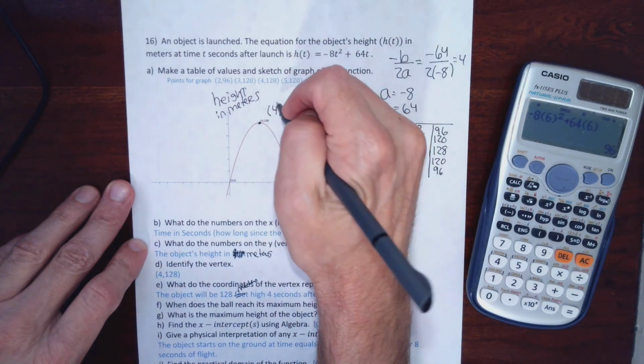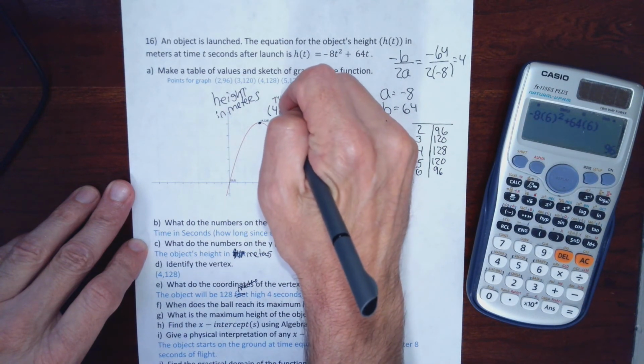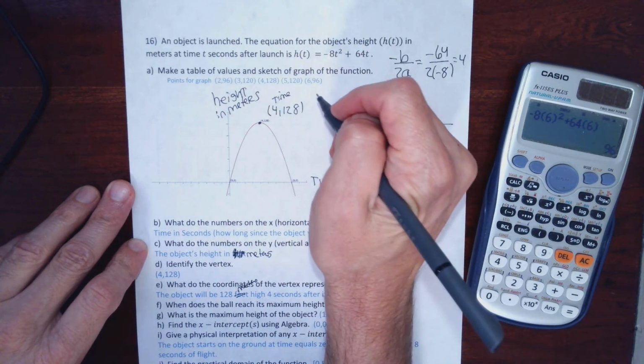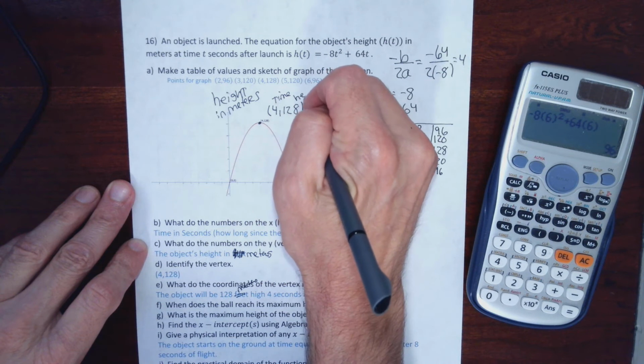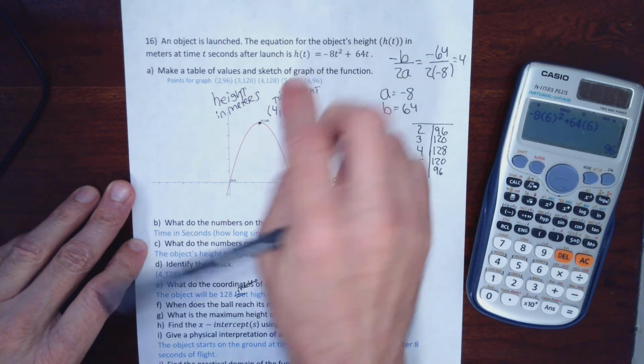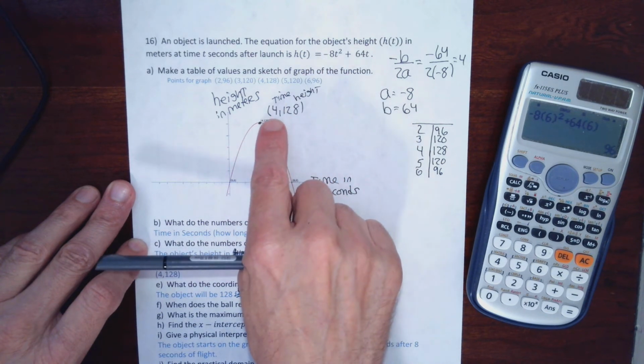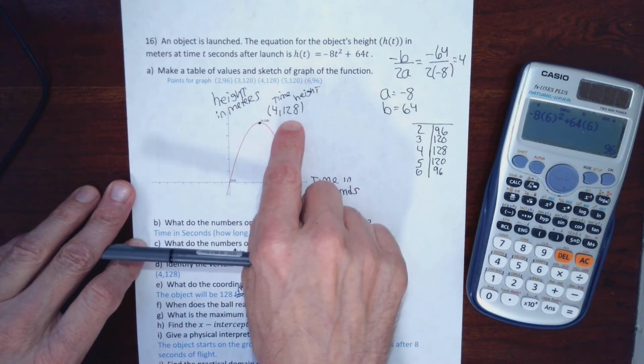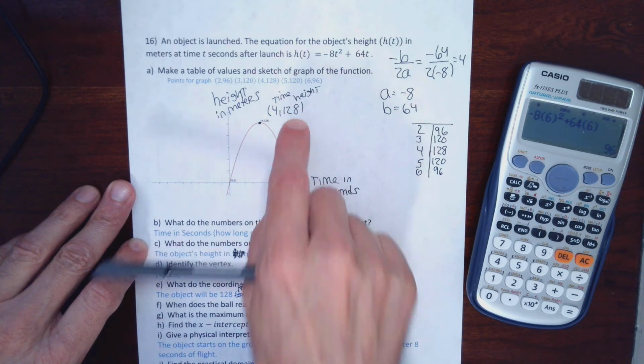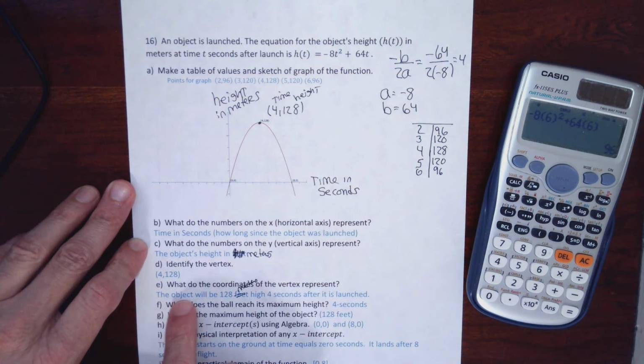Well, the 4 for the vertex is 4 seconds. The 128 for the vertex is it's 128 meters high. So the vertex says at 4 seconds, the object is 128 meters high. And I tried to write that here. The object will be 128 meters high 4 seconds after it was launched.